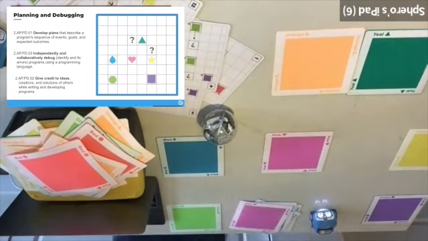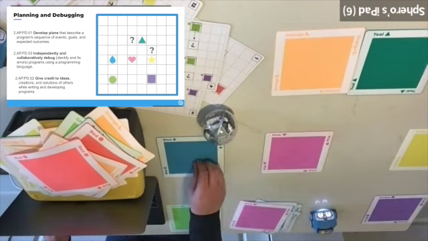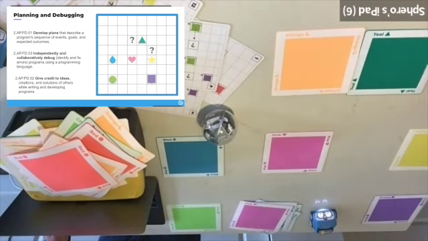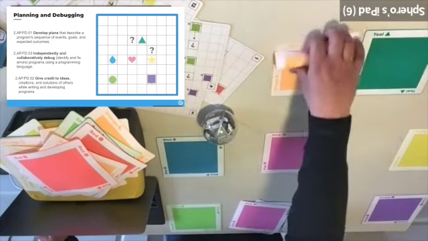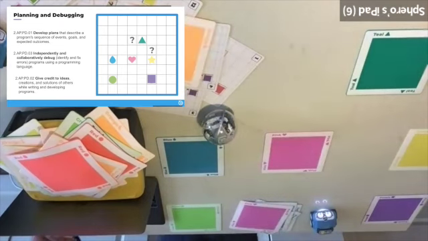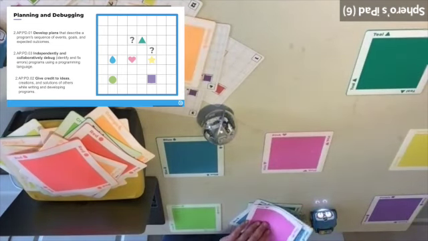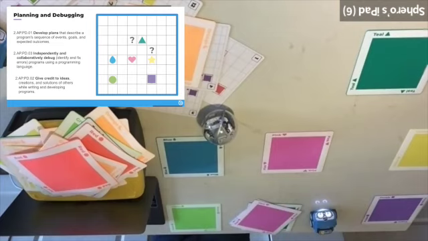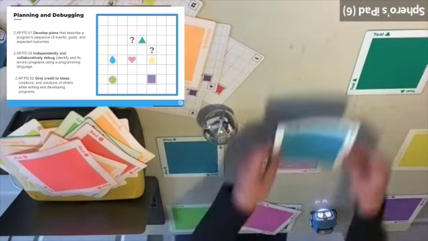And so maybe some of the observations that students have made is, hey, at the beginning of this program, of this algorithm that we've started making, this blue tile causes Indi to make a right turn. So why don't we give that a try up at the top? And that addresses the third standard that I've listed here.